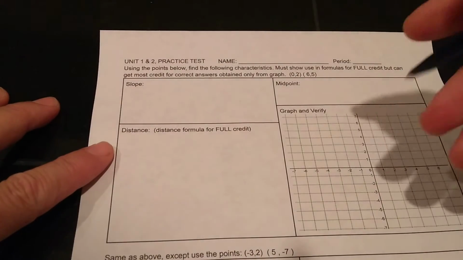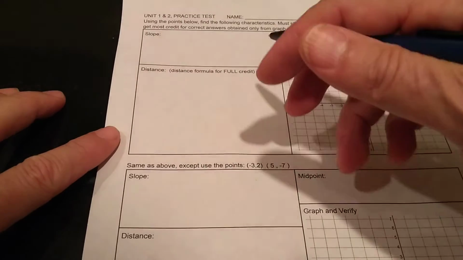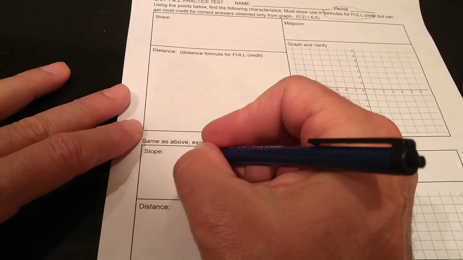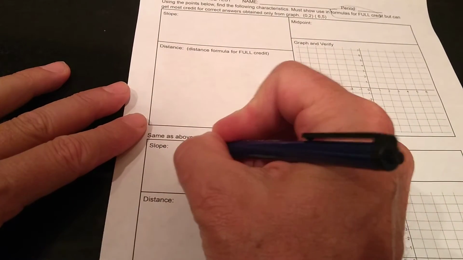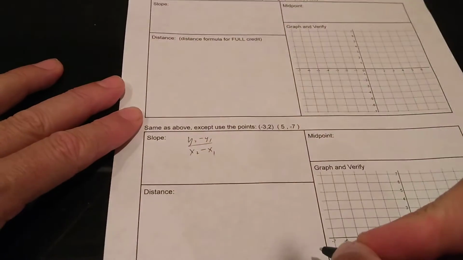In fact, I'm going to do the second part. It's a little harder because they're both the same kind of problems, and all of them we're looking for slope, distance, midpoint. I tell you, you need to use the formulas for getting full credit, which means you might want to write the formulas on your cheat sheet. So my slope formula is y2 minus y1 over x2 minus x1, just as a reminder.